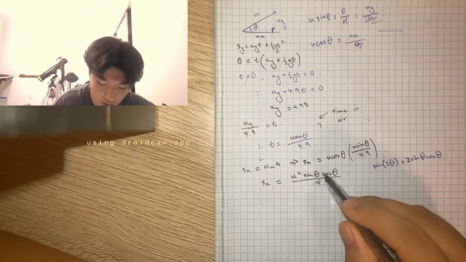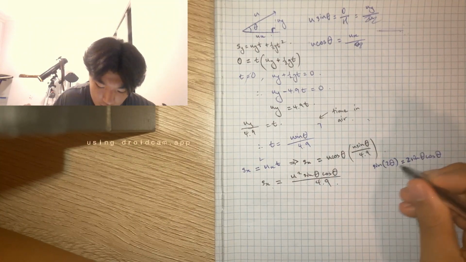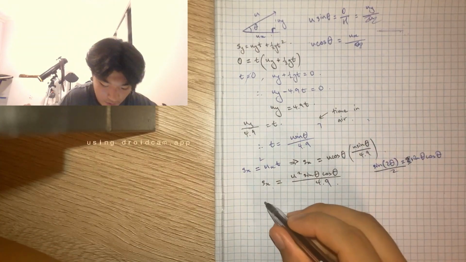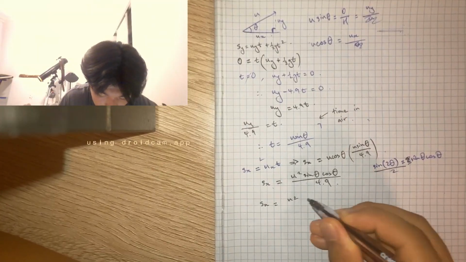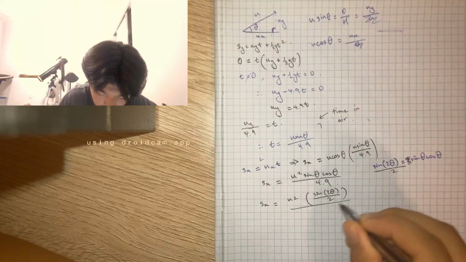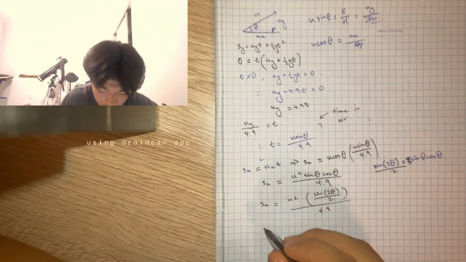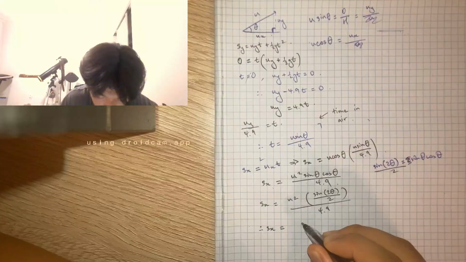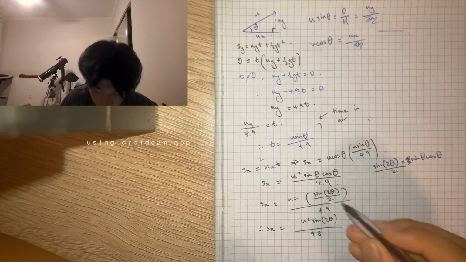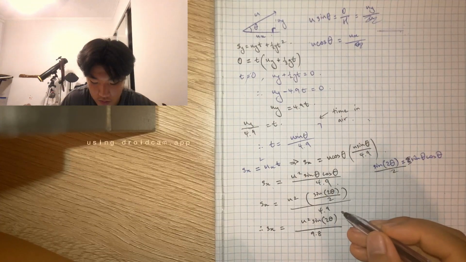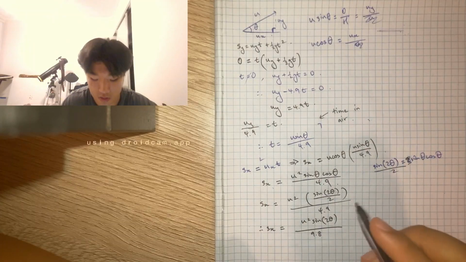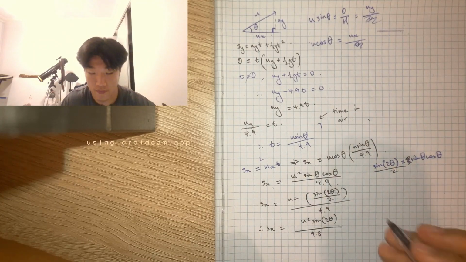Okay, so we're trying to rearrange for this. So what we do is we divide by 2, and then we sub that in. So s of x equals u squared sine 2 theta over 2, all over 4.9. So therefore, s of x equals u squared sine of 2 theta over 9.8, because the denominator of this fraction goes to the denominator of the entire term, and then they multiply together, giving 9.8.